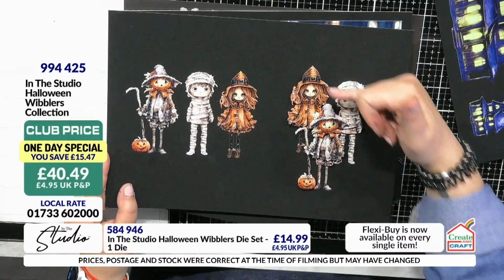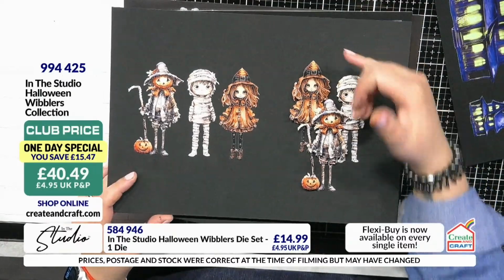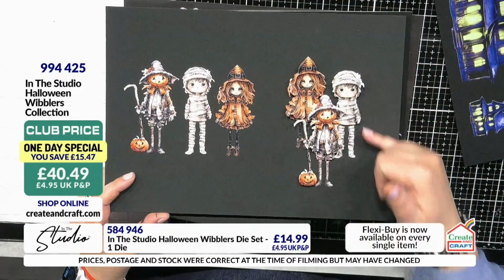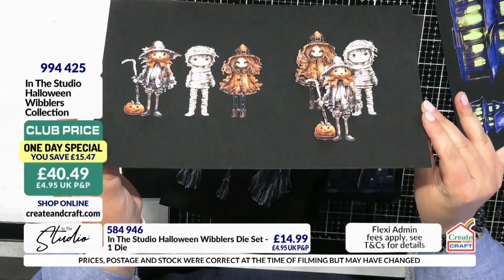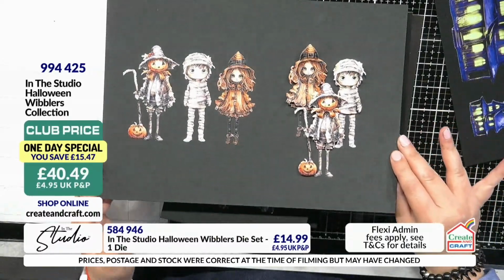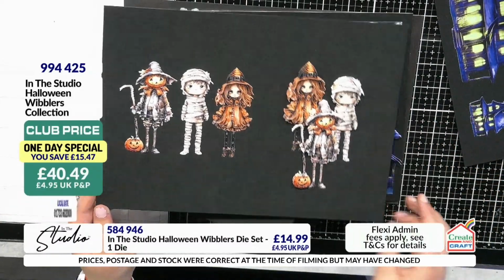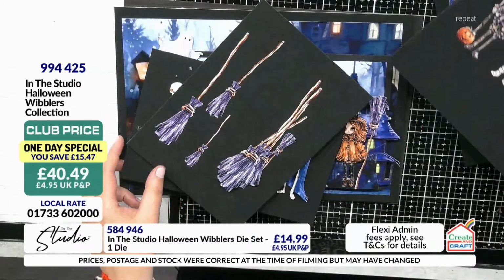But into that, we've also then got a lovely sort of witchy vibe there. And of course, our little mummy too. A lot of fun. And of course, as you can see, cut them, decoupage them up and create them into those wonderful toppers as well. Next up. That's really good fun.